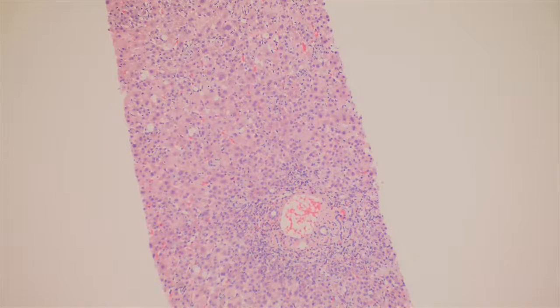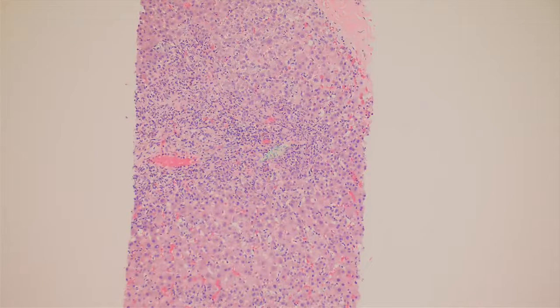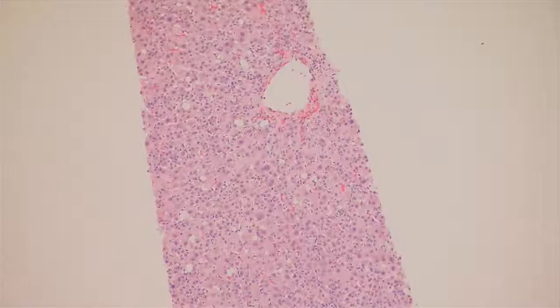Now, in every case of acute hepatitis, there is some portal inflammation, and in some cases, it can be rather brisk. But that doesn't mean that you should automatically jump to a diagnosis of chronic hepatitis. No cases of chronic hepatitis have lobular disarray, like I've defined it for you.